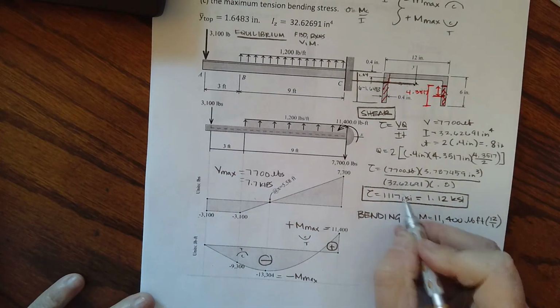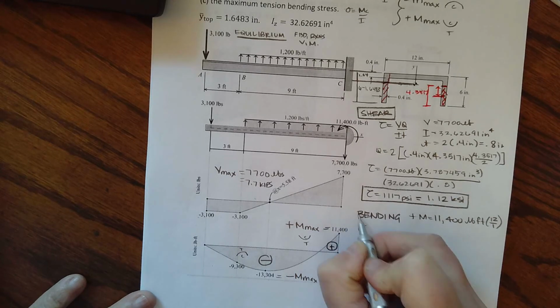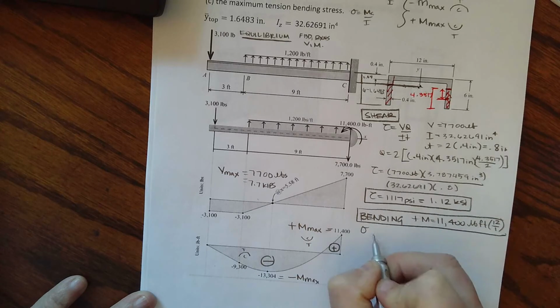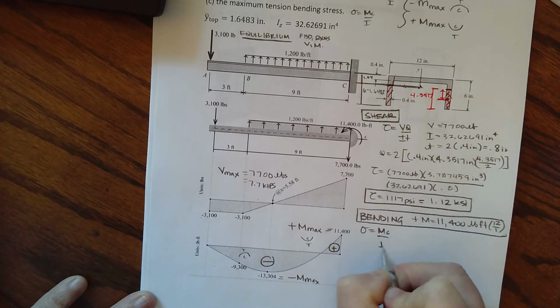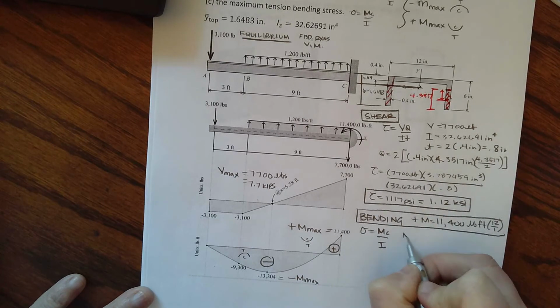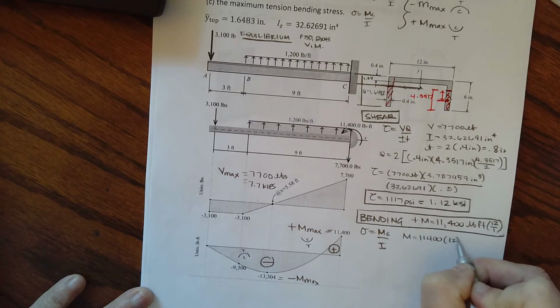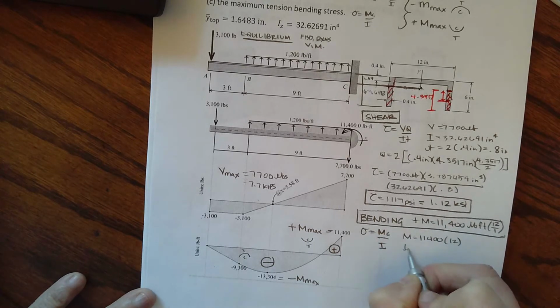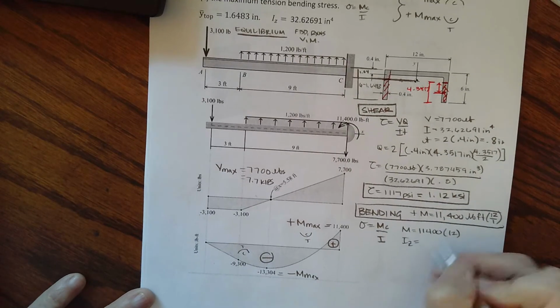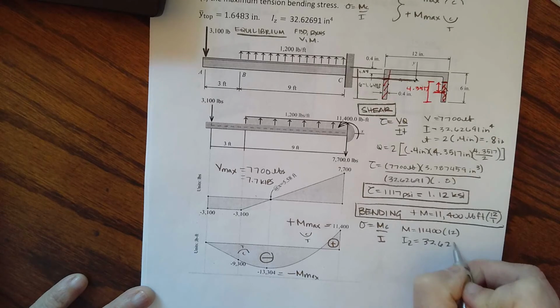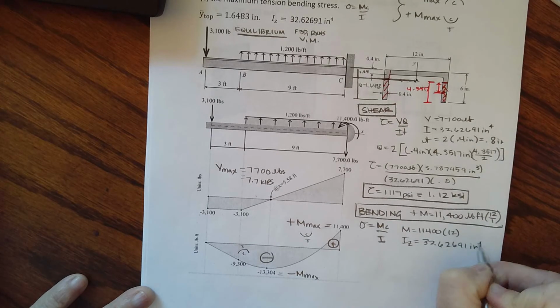As I'm looking at that, I recognize that bending stress is MC over I. My moment is given, 11,400 pound feet, times 12 inches to get it into pound inches. My moment of inertia about that bending axis is given as 32.62691 inches to the fourth.